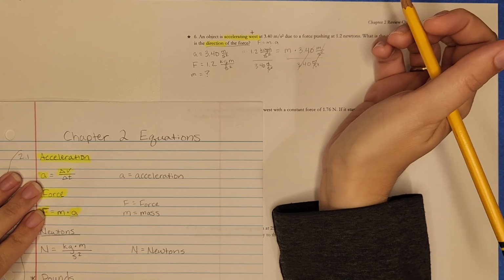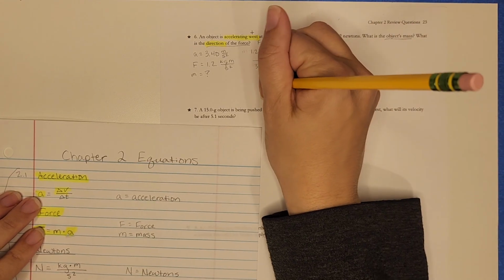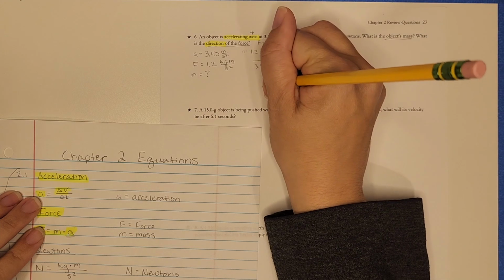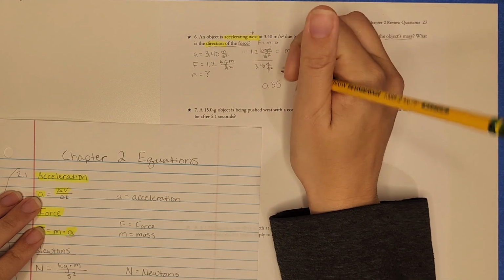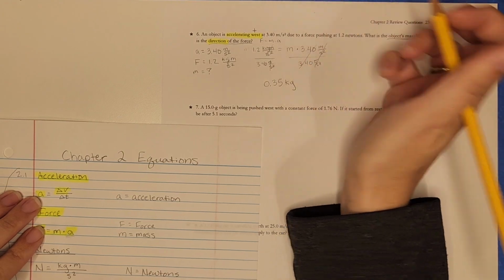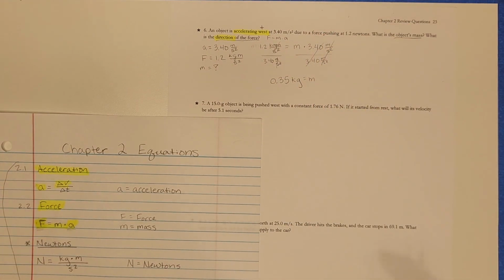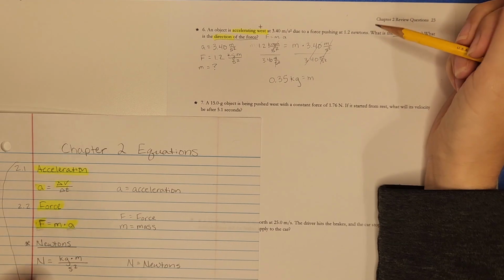When I do that math out, I get 0.35 kilograms equals the mass.